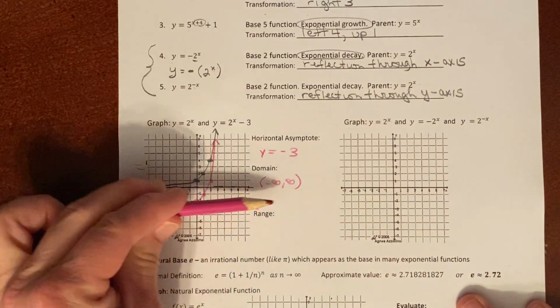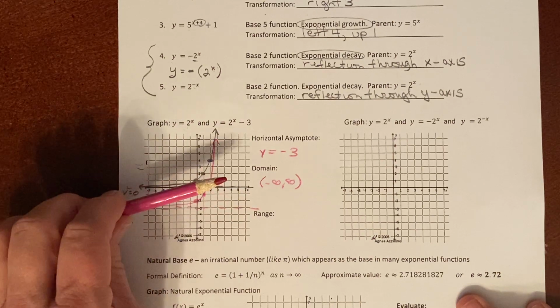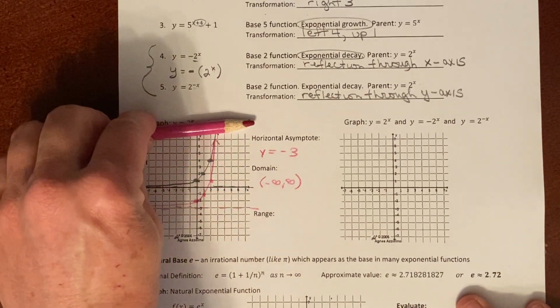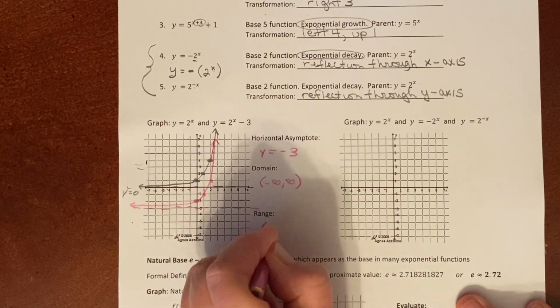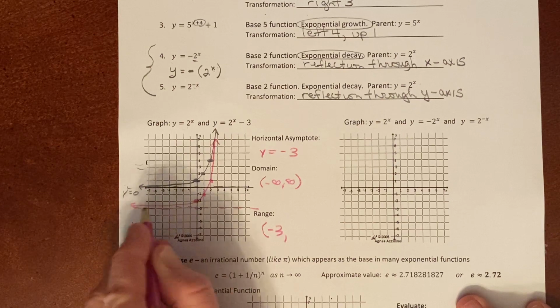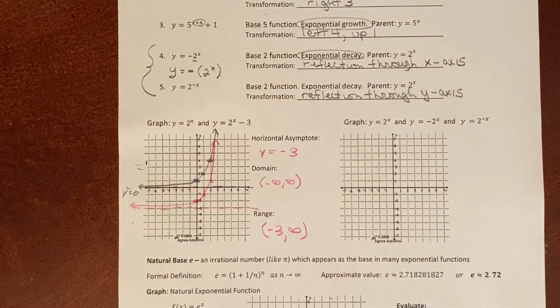All right, and what's the range? Well, the range did change. Now my lowest y value is going to be right above -3 up to infinity. So we're going to do a parenthesis. We don't want to include y equals -3 because it serves as an asymptote, a horizontal asymptote. So your range is -3 to infinity.